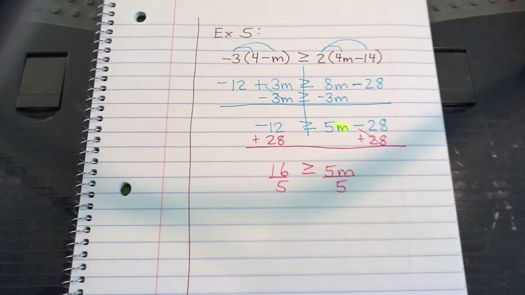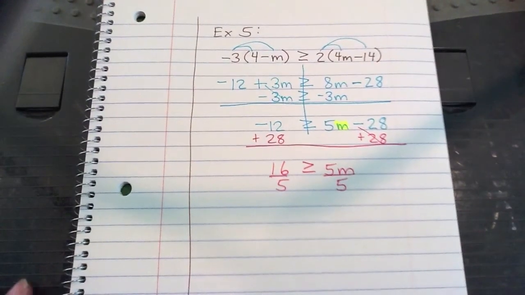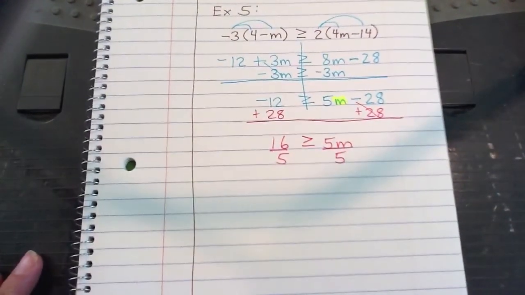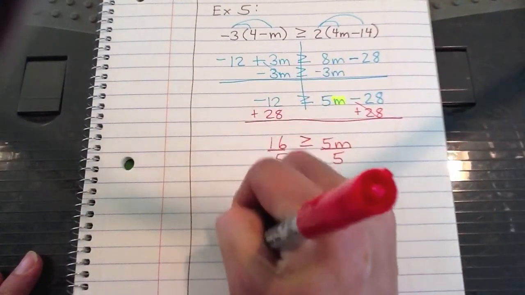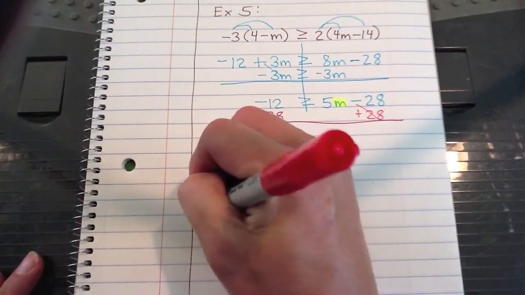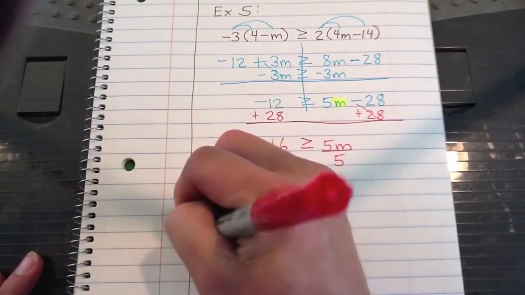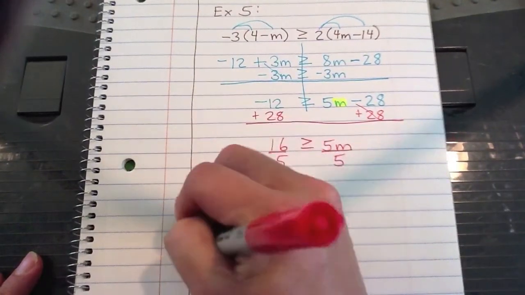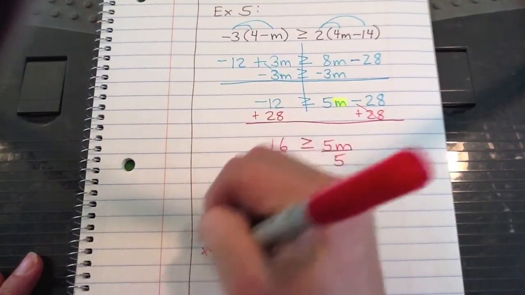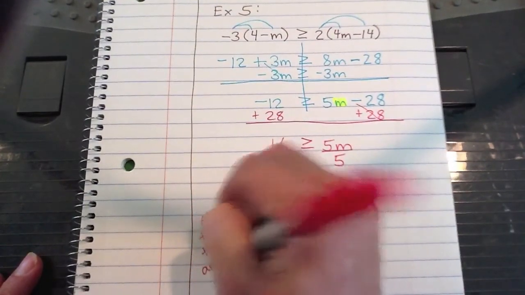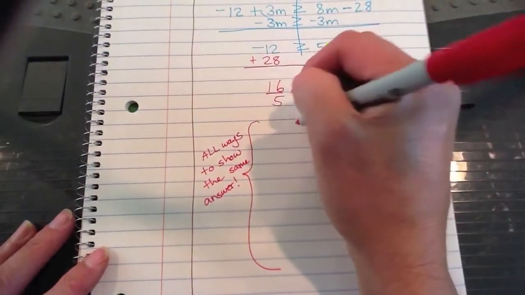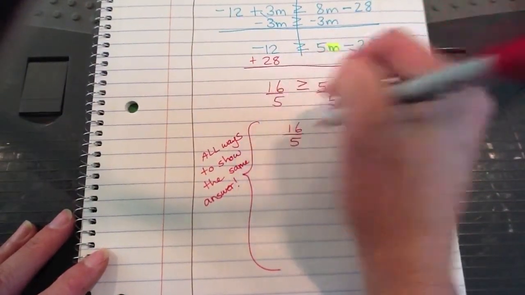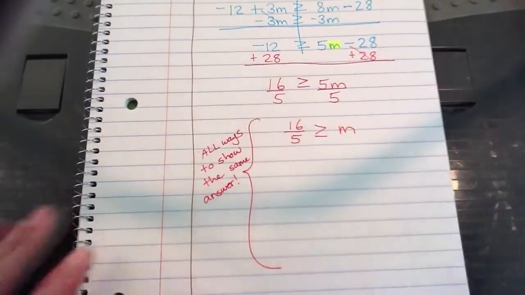So there are 4 ways to write this answer. All 4 are correct. Problem is, on multiple choice, they're only going to give you one of those options. So you need to be aware of the different ways that you can write these so that you can look for them whenever you come across them in a multiple choice. So we're going to go ahead and just show all ways to show the same answer. So the first one would actually be what we came up with at the end. 16 over 5 is greater than or equal to m, and you're done.